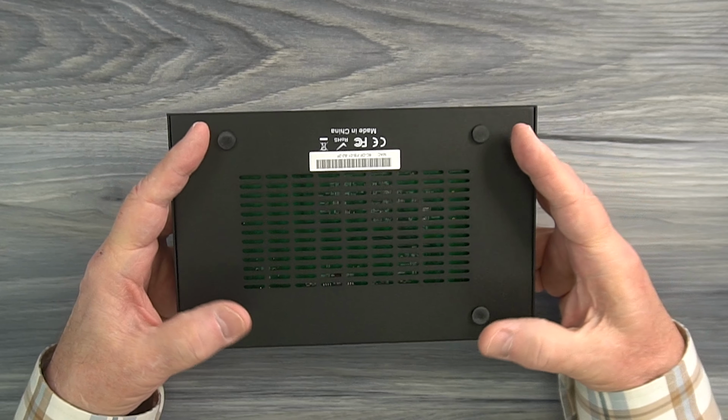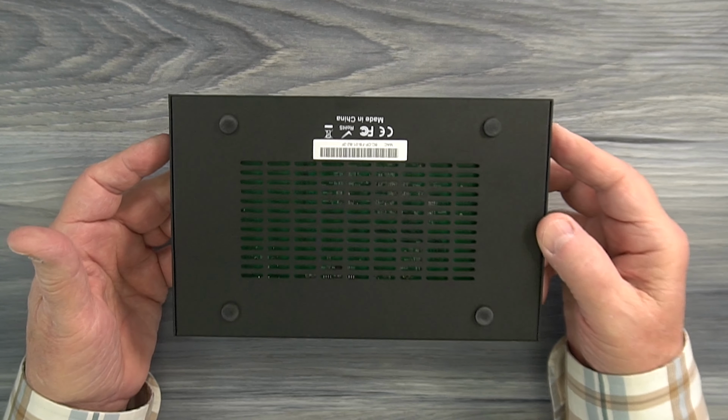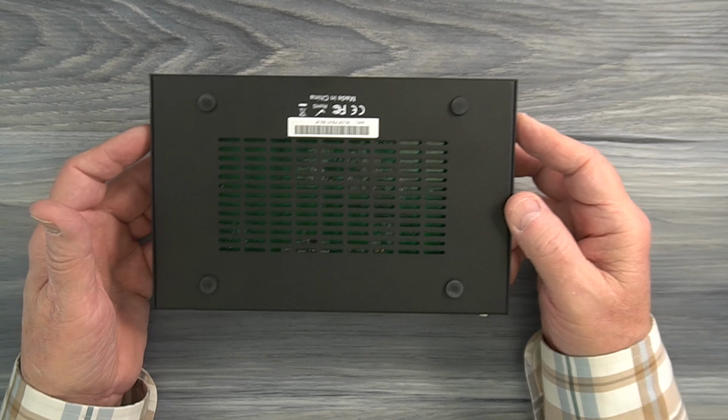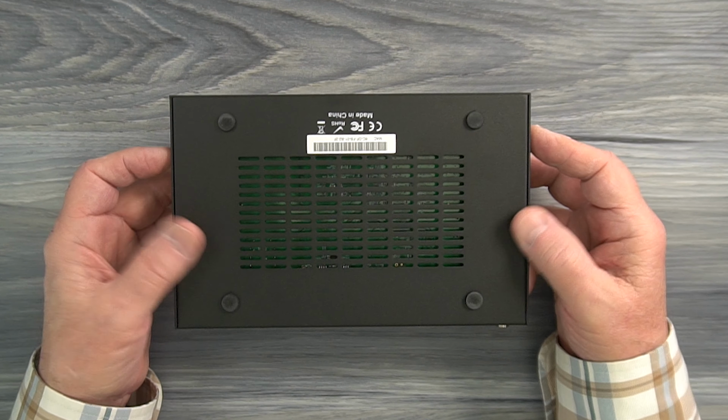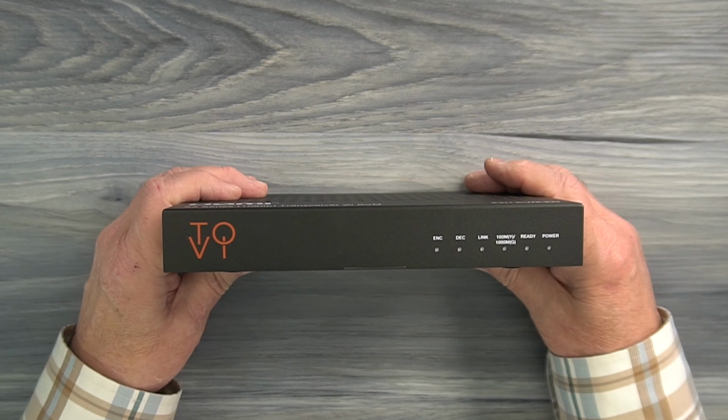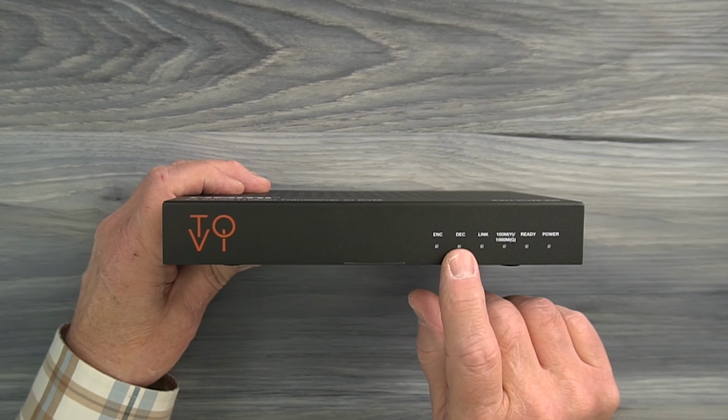On the bottom of the module are 4 rubber feet that help to protect the surface you set it down on and keep it from sliding around during operation. On the front of the unit, starting on the left, are 2 indicators, encoder and decoder.